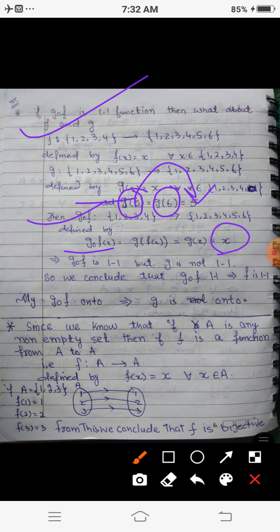This implies that gof is one-one, but g is not one-one. So we conclude that gof being one-one does not imply in general that g is one-one or f is one-one, but it only implies that the second function, which is f, should be one-one.